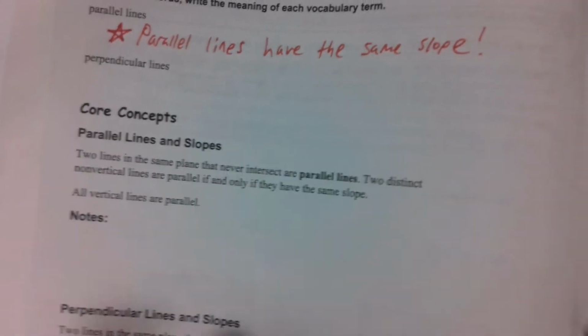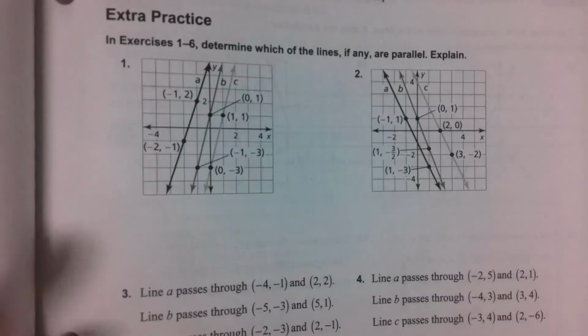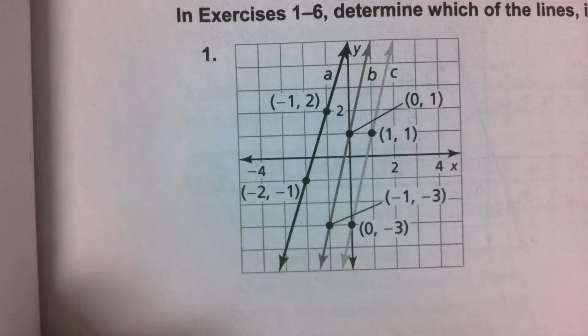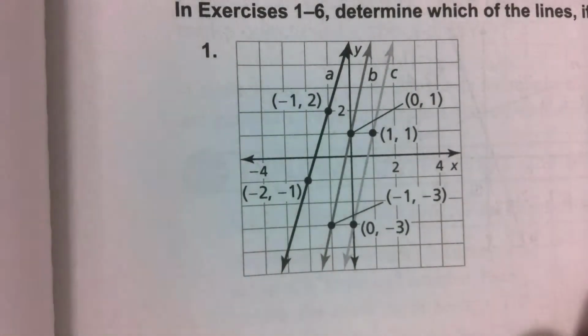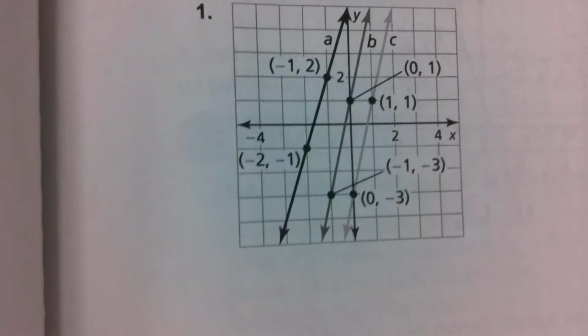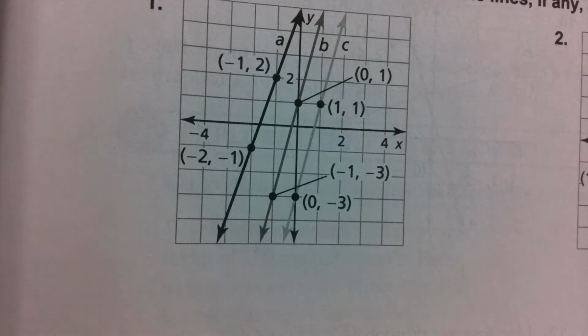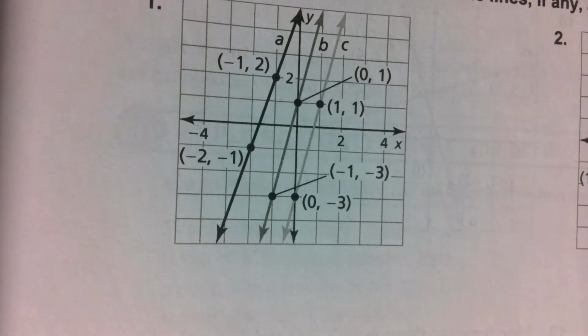I want us to turn to page 109, and let's take a look at problem number 1. We're trying to figure out if any of these lines are parallel. Now, you might say, Mr. Strager, I know which ones are parallel and which ones aren't. Yeah, well, prove it. That's the tricky part, is actually proving that they're parallel. I can look at these and I can say, well, this one doesn't look like it's parallel with the others, but it's nothing if I can't mathematically show why that is.